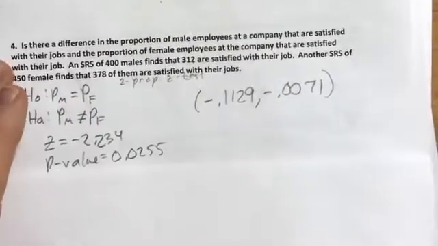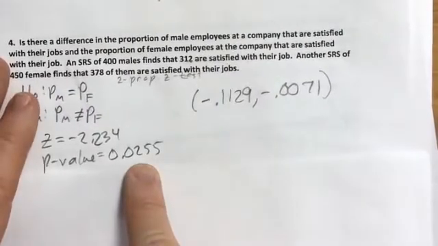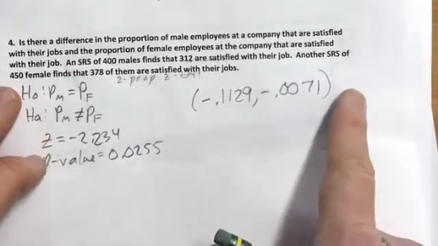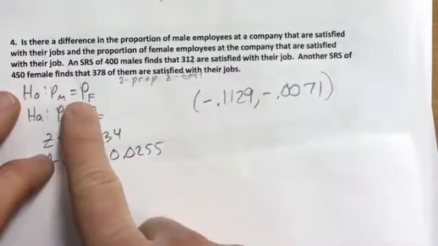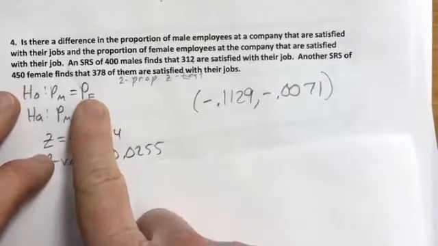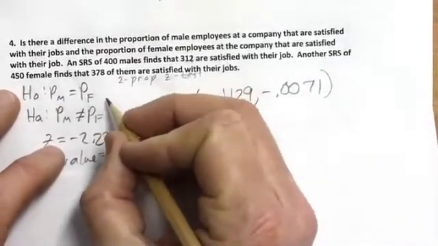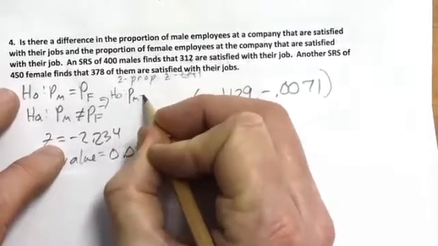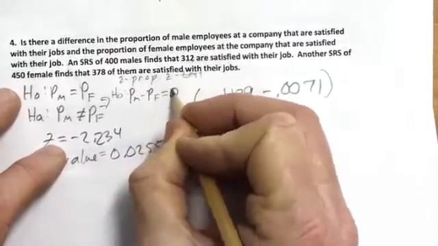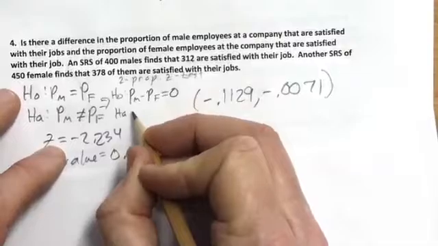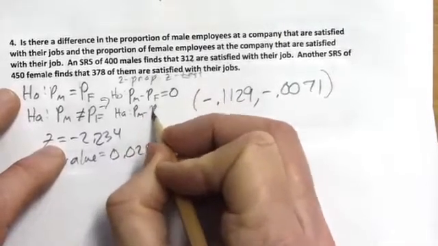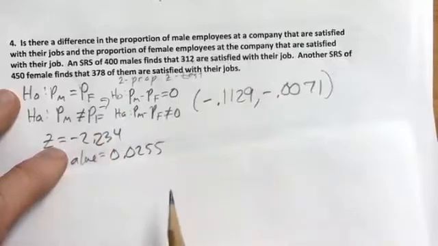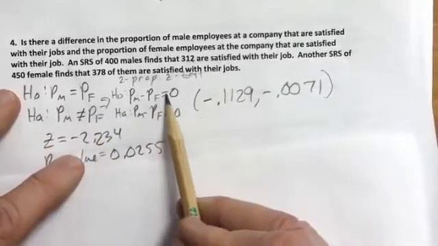And so you'll notice the p-value was below 0.05. So we're expecting 0 to not be in the interval. 0 should be rejected because 0 is effectively the null hypothesis value here. Okay, the other way of writing this null hypothesis and alternative would be that P sub m minus P sub f is equal to 0. And the alternative would be P sub m minus P sub f is not equal to 0, just subtracting P sub f from both sides there. And so effectively the null hypothesis value is 0.